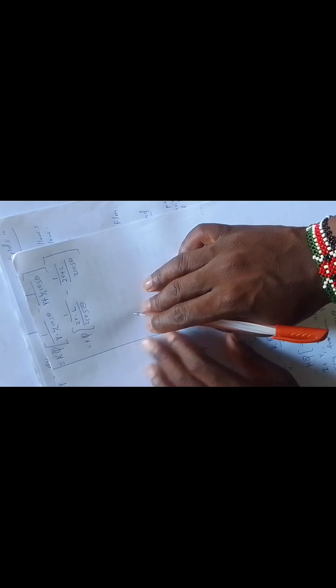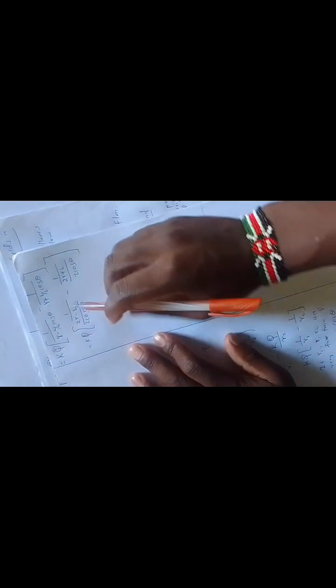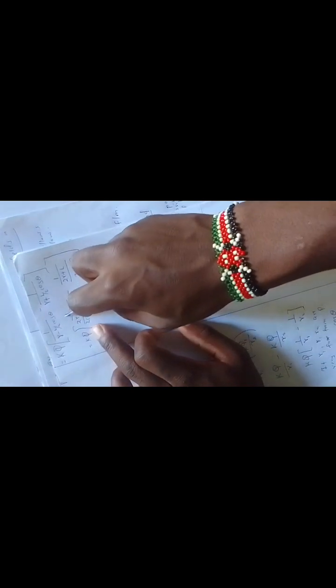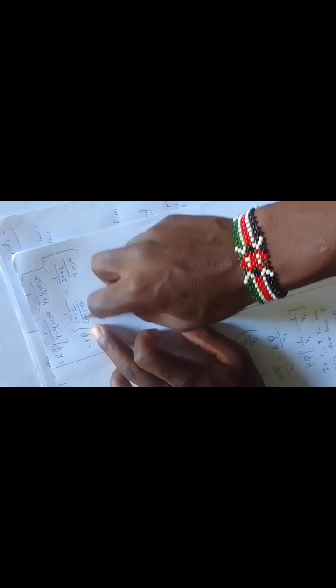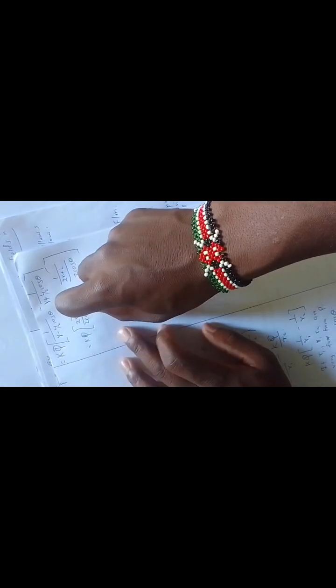Now because this is a double division, this one becomes a multiplication, it becomes our numerator.